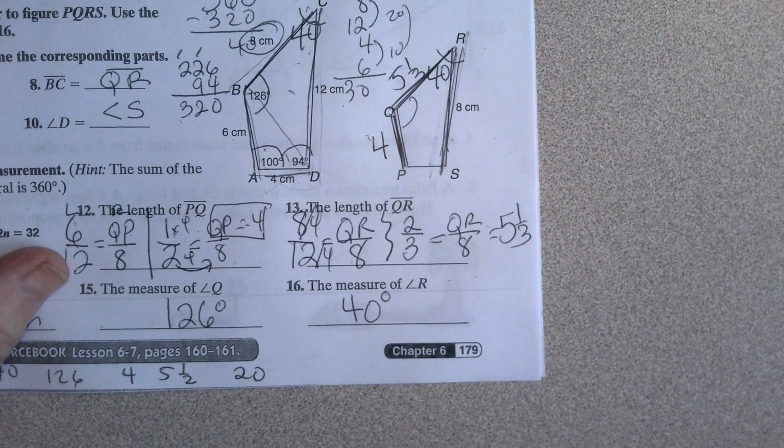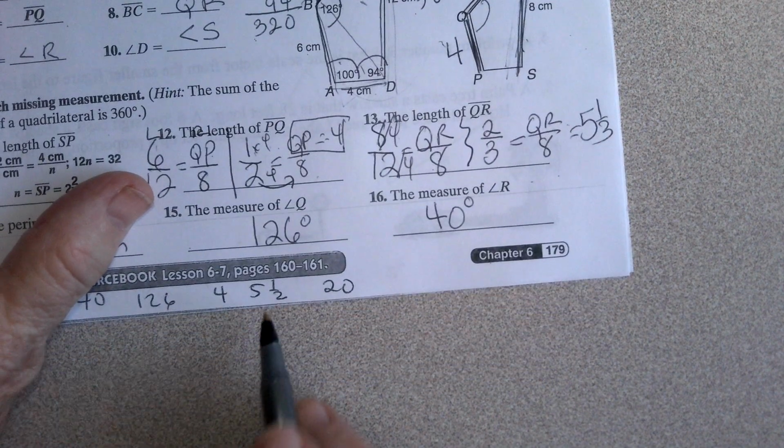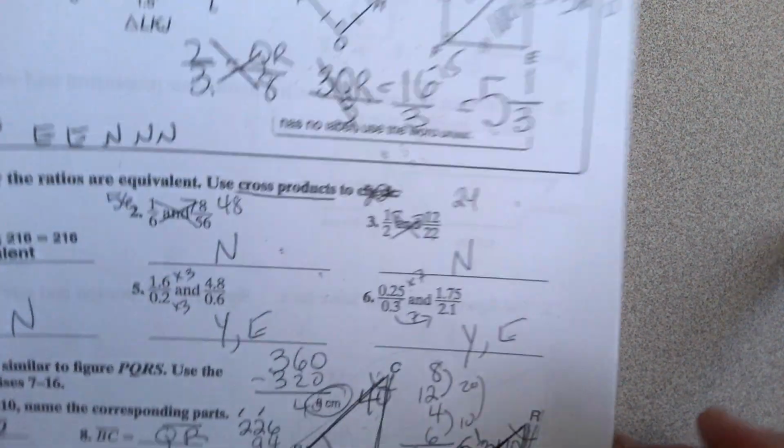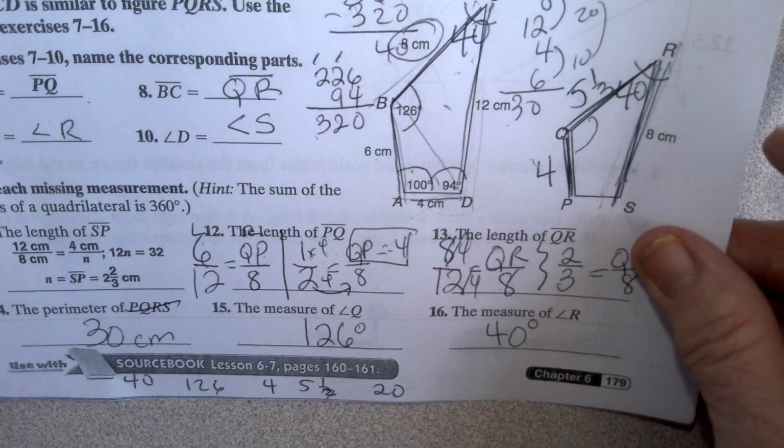And we're done with that. Well, it says 5, but that's not right. It's 5 1/3 because we just did it. So, sorry. Then open it up, go to the very back.